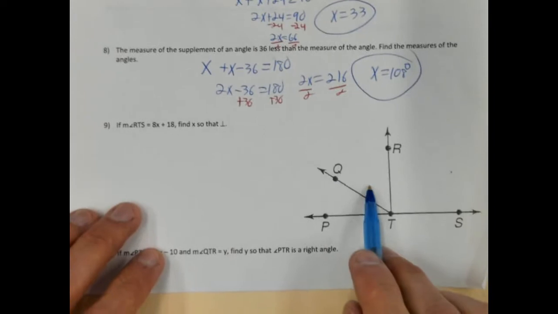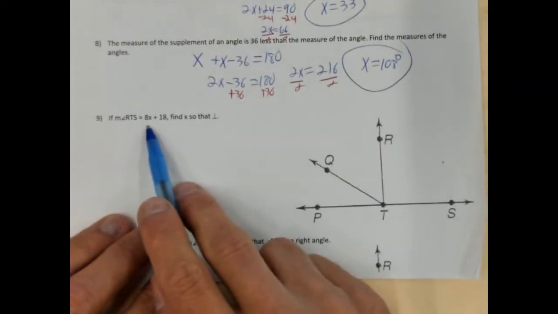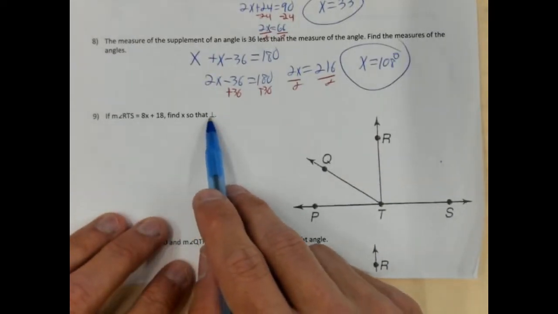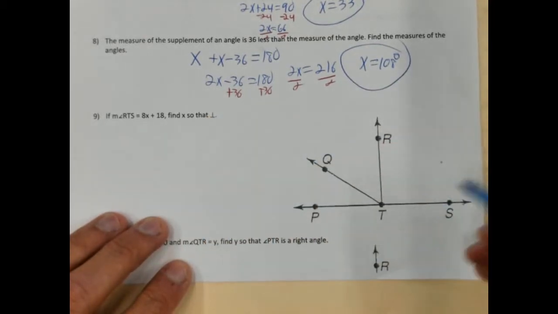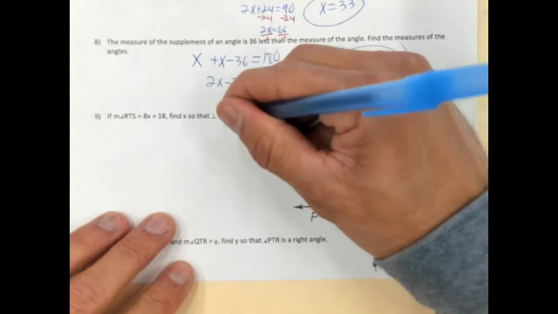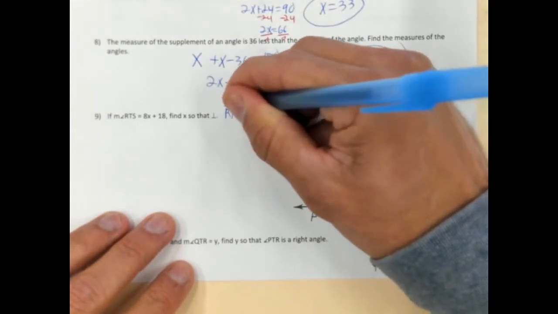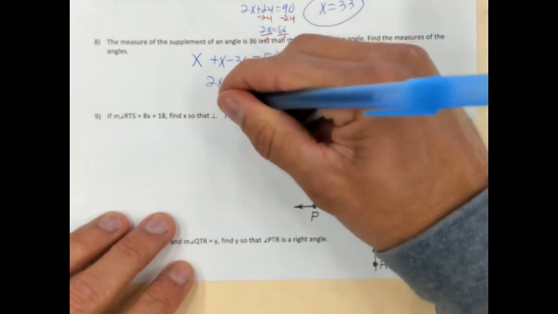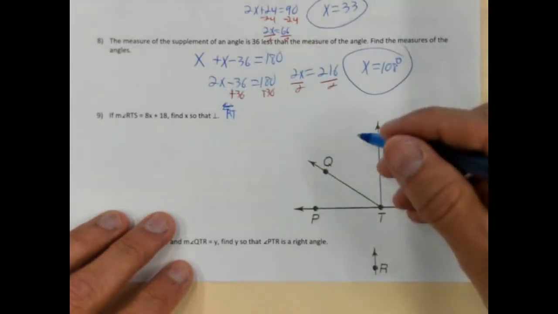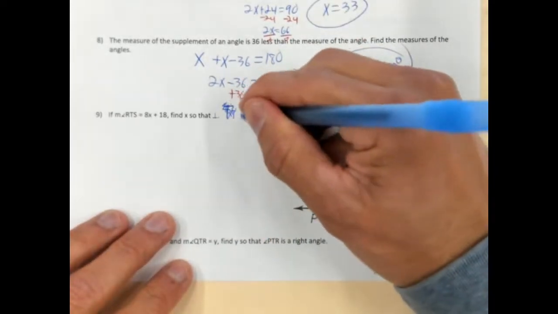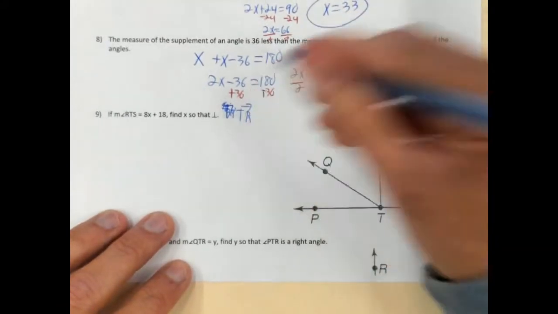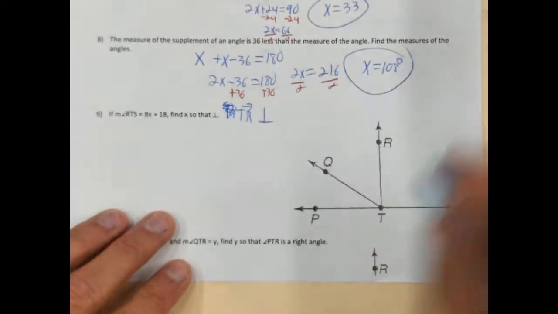Okay. Number 9, I'm going to use this figure here. If RTS is 8x plus 18, find x so that, oh, the notation didn't work here. It should be RT is perpendicular to PS. I'll go ahead and write that in. So TR, I should write the notation that way too, properly. So ray TR, or if you write it that way, no, let's do it this way. TR, I like it that way better, is perpendicular to PS.